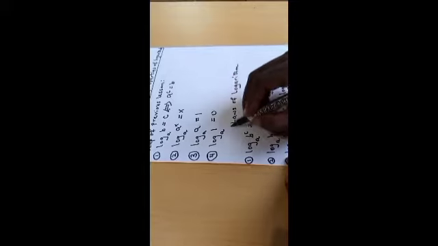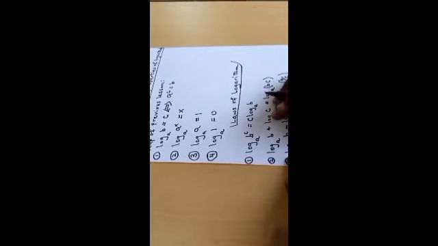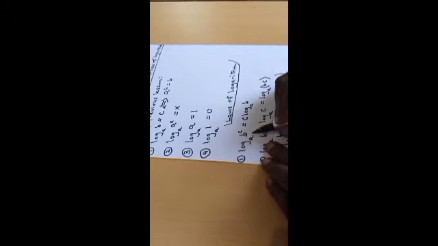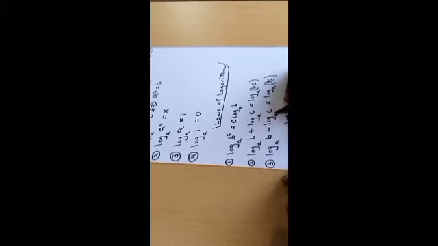So we are going to look at the laws of logarithm. The first law is log base a of b to the power c is equal to c log base a of b. The second is log base a of b plus log base a of c is equal to log base a of bc. The third is log base a of b minus log base a of c is equal to log base a of b divided by c.